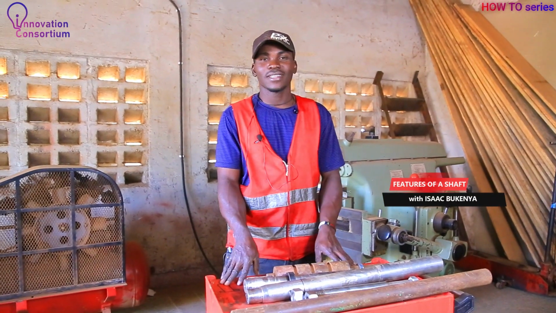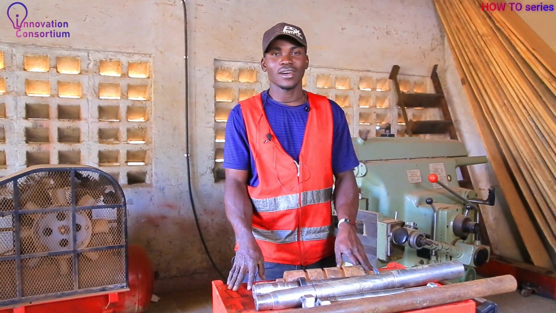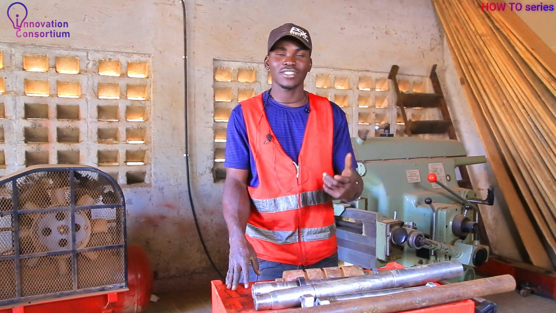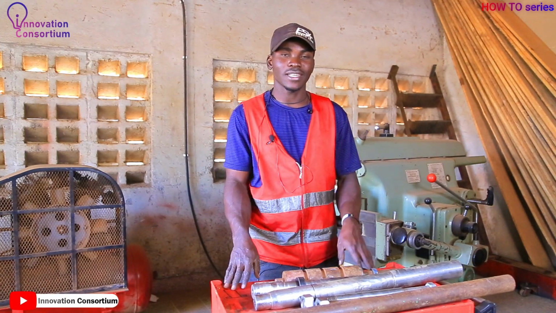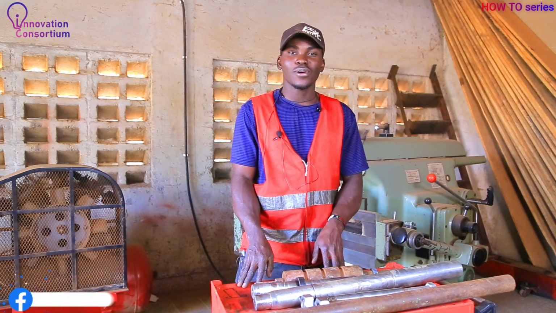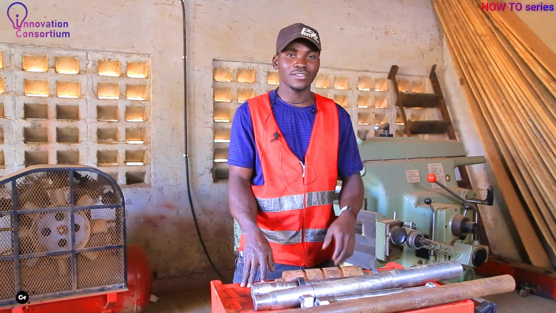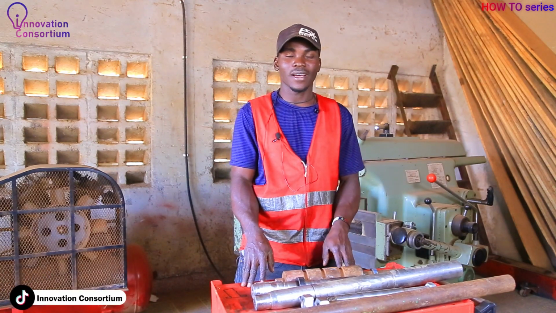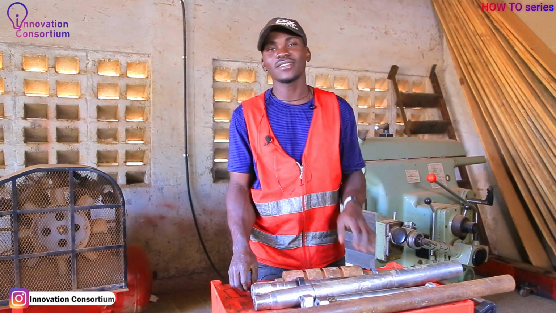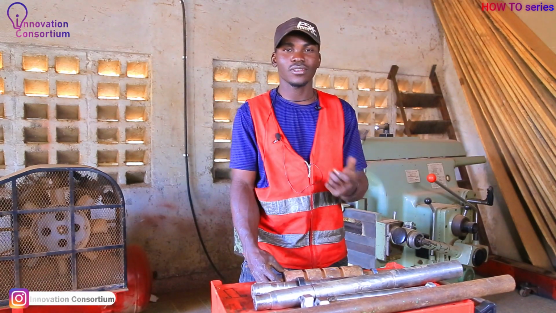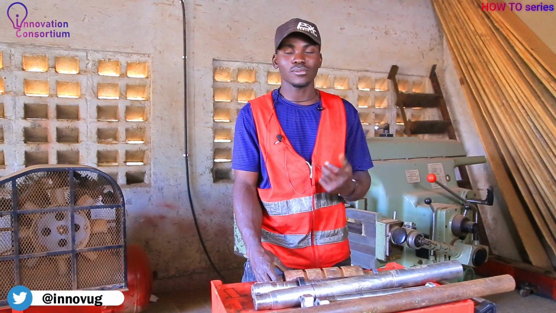I would like to share with you the different features found on a shaft. Remember, we had talked about what a shaft is in our previous episodes. So today specifically I would like to enlighten on the different features found on any drive shaft or any shaft of a machine. To start with, I'll be breaking through the different features we have, and later on we'll be seeing them practically.